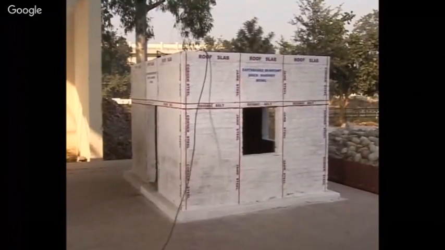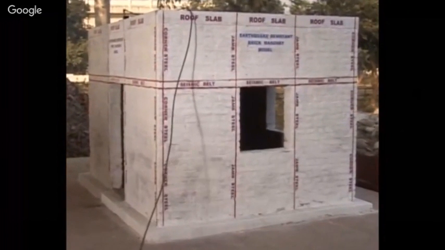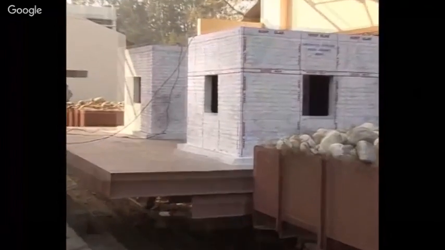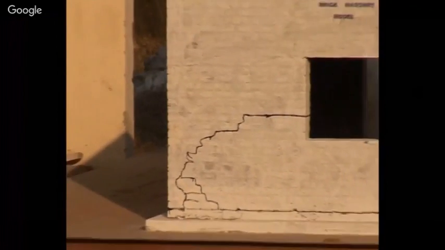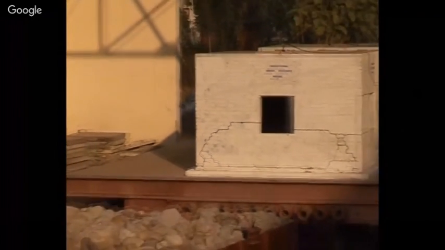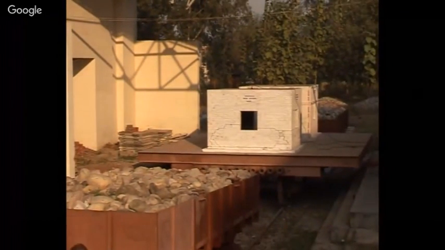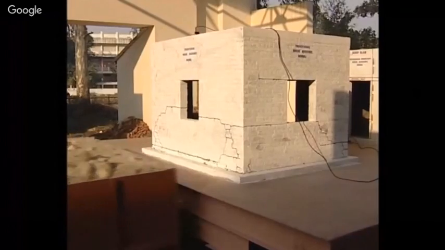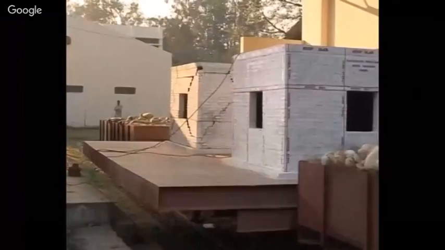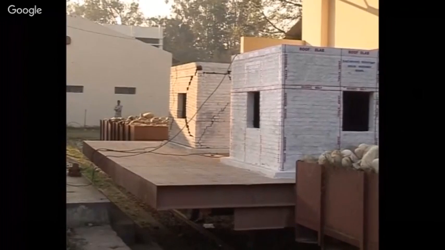Even after the fourth shock simulating an earthquake of severe intensity, no damage is seen in the masonry model with earthquake-resistant features. But the conventional model is badly damaged. The fifth shock is made even stronger. The model with earthquake-resisting elements still remains undamaged.